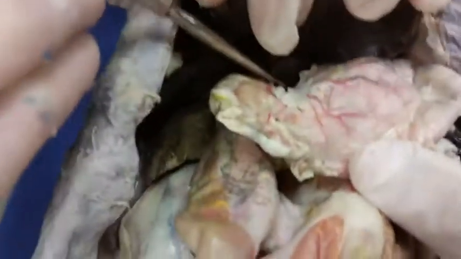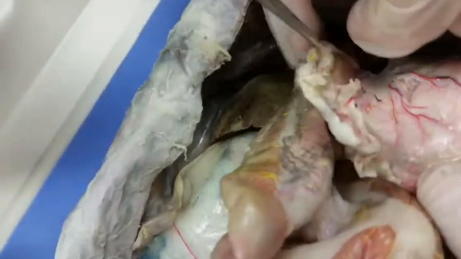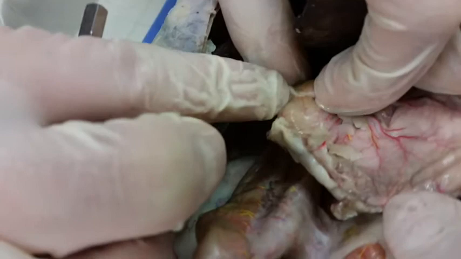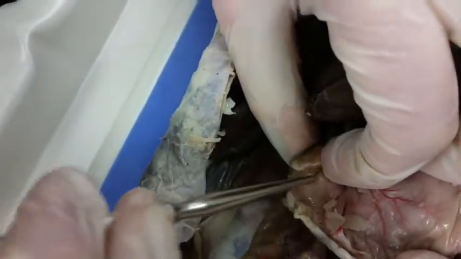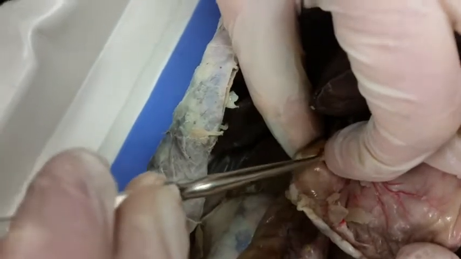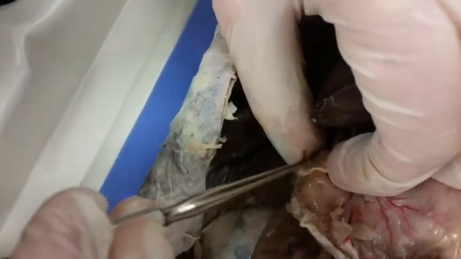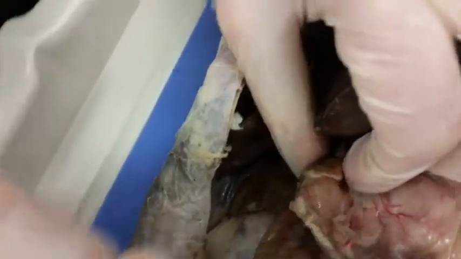Then we have the pyloric sphincter, which is right here. You can see where it narrows. If you feel it, it gets really, really hard. That's the pyloric sphincter, where the stomach transitions from stomach into duodenum.